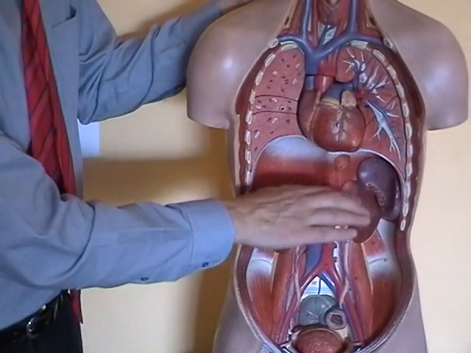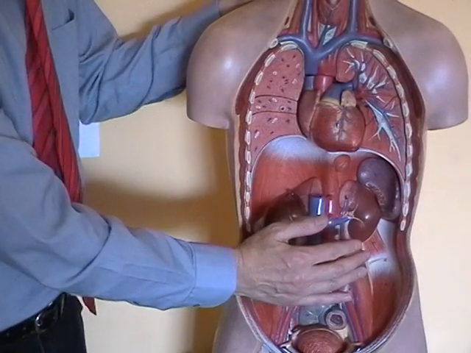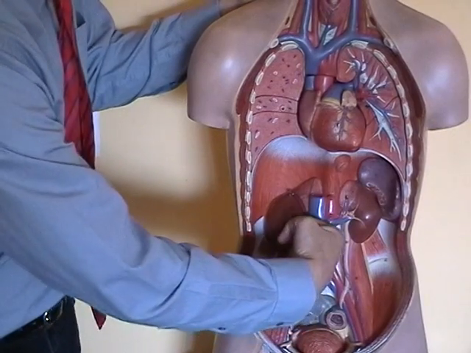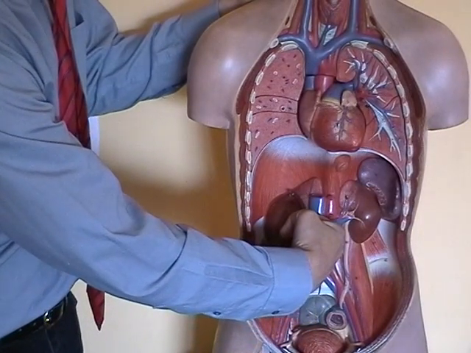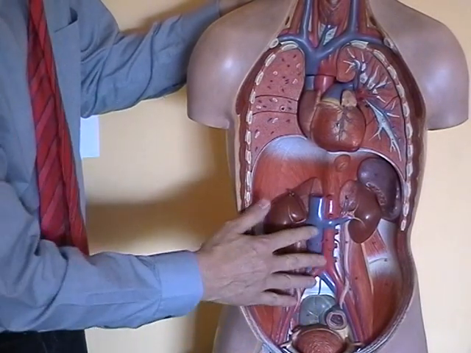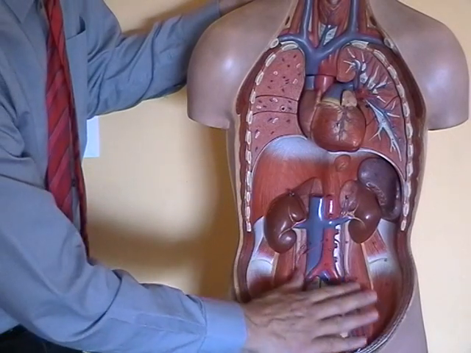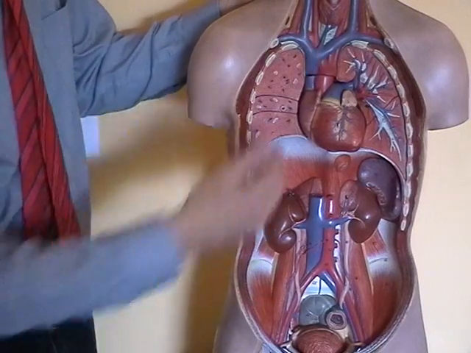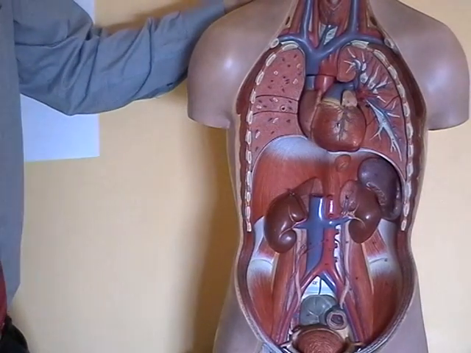So as the diaphragm goes down, that's going to compress to a degree the contents of the abdomen, and that's going to compress the inferior vena cava. Now the valves in the veins will stop the blood being pushed down to the feet, so that will tend to help the blood go back up towards the heart in the thoracic cavity.